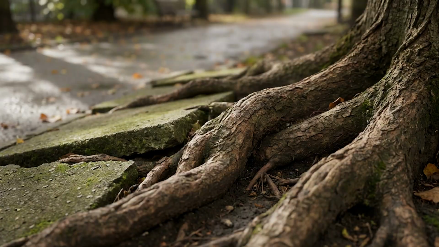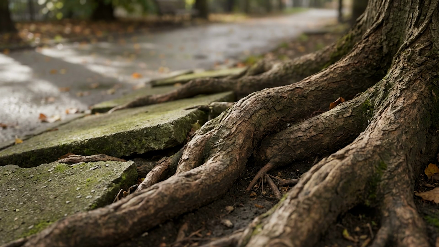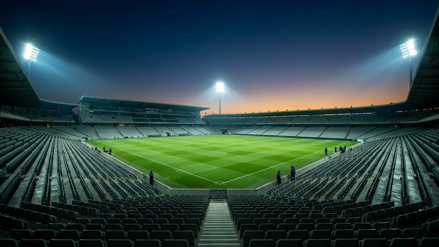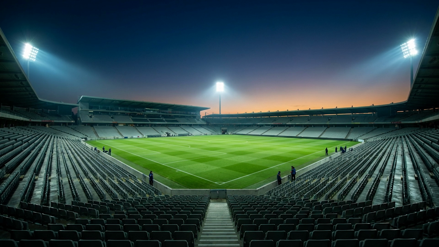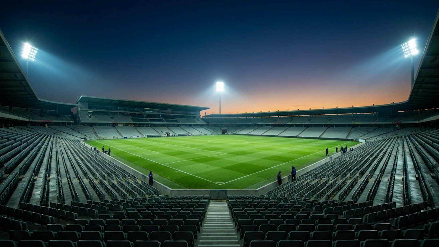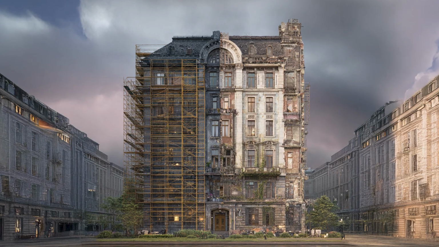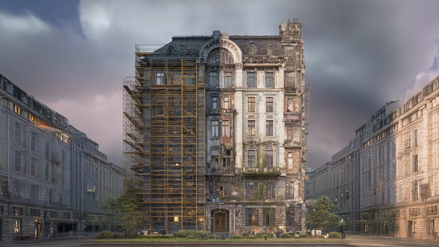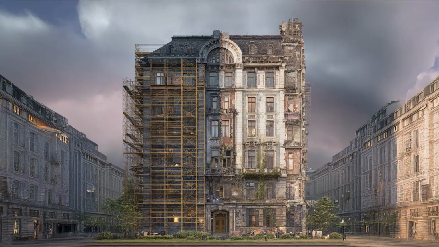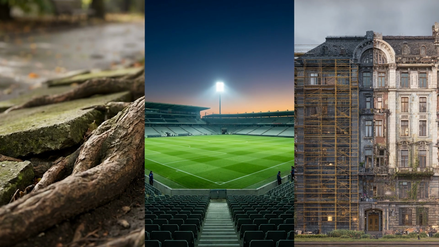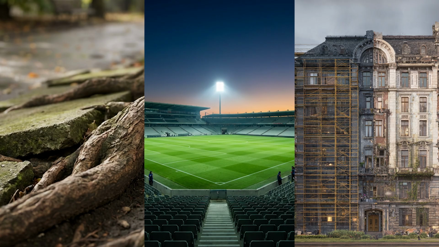Better examples? Tree roots breaking through concrete to suggest growth under pressure. An empty stadium lit before a night game to imply strategy and preparation. A building mid-renovation where old structures meet new materials and show transformation. These visuals feel real and far less cliché, while still communicating the idea instantly.